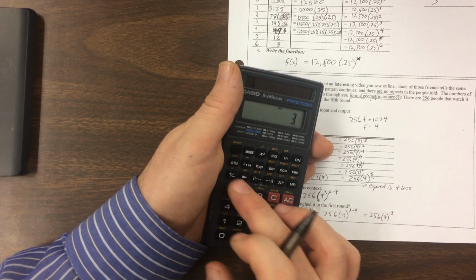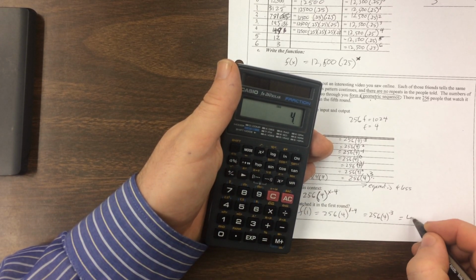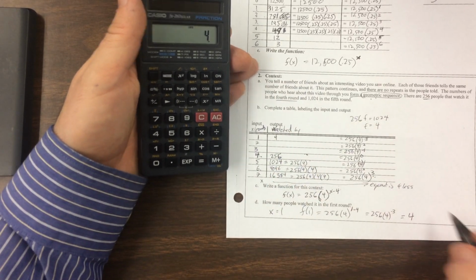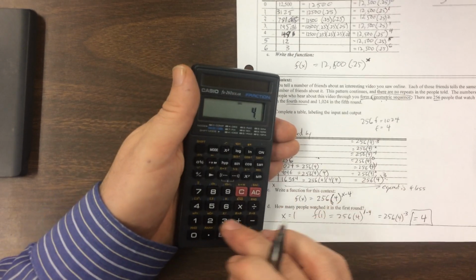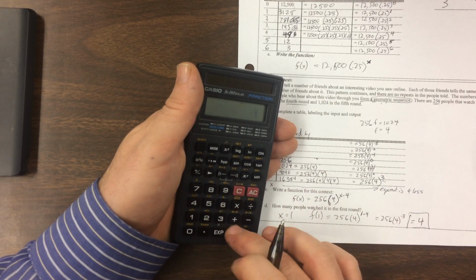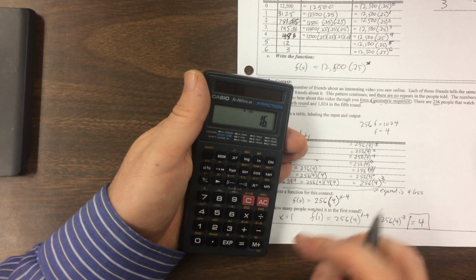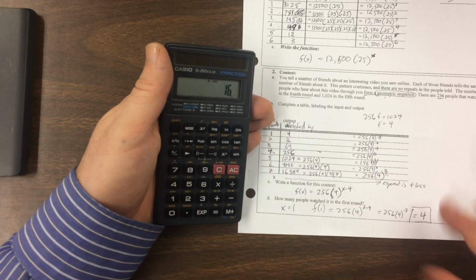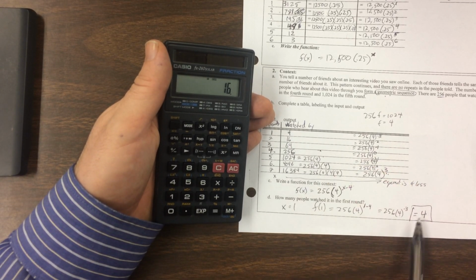4 to the negative third, that equals 4. You can see if you do it the other way, 256 divided by 4 is 64. Divided by 4 is 16. Divided by 4 would be 4. So it works either working backwards, divide, divide, divide, or by using the function.